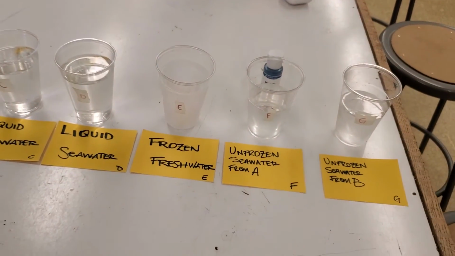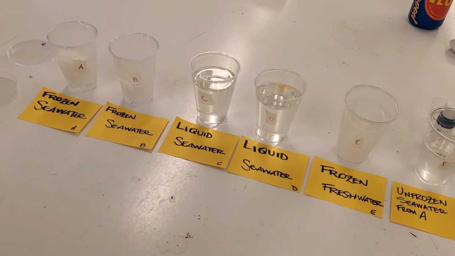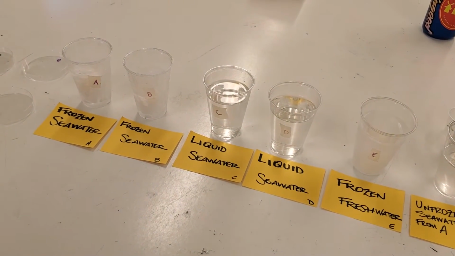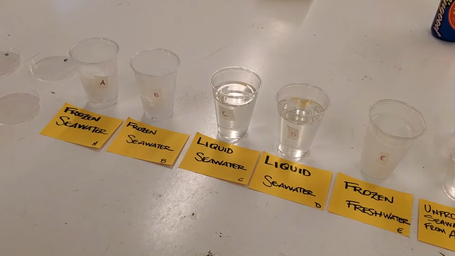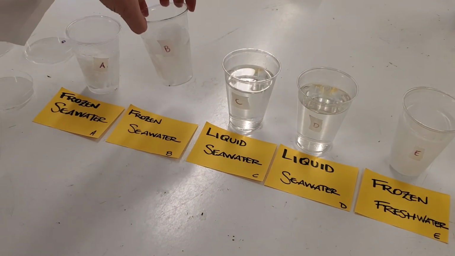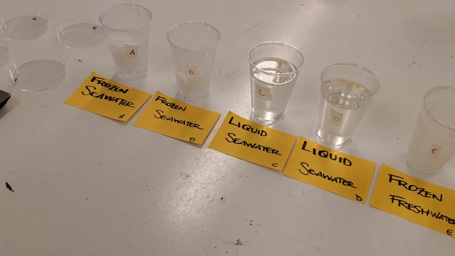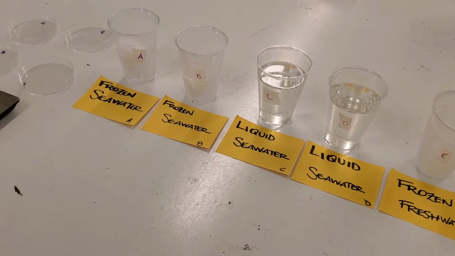Okay, what's next? So we need to talk a little bit about seawater and how seawater freezes. So maybe a little bit about why these didn't freeze completely. It can get kind of complex.